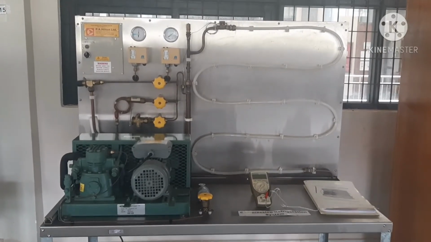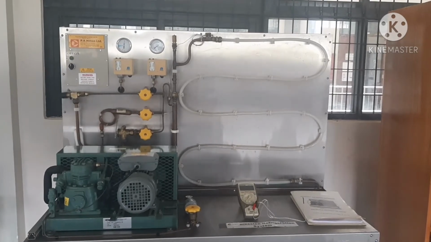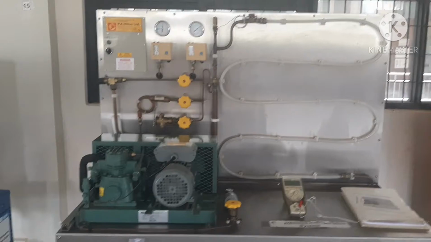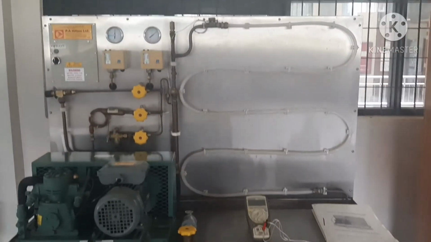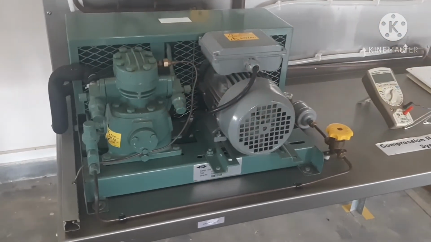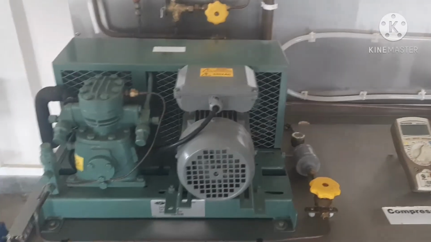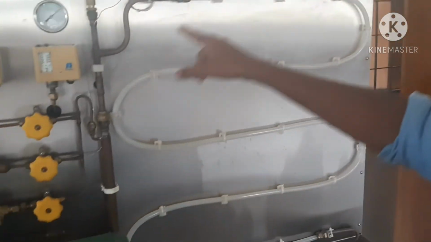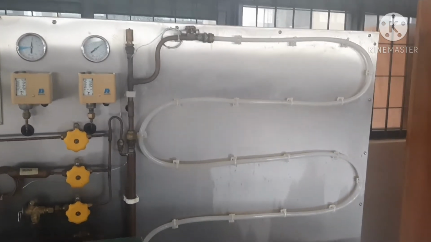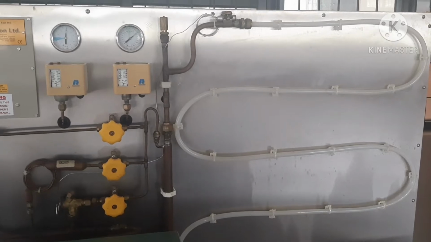Here you can see this is the experimental setup. Here we have three different types of expansion valve, so by changing the expansion valve we can evaluate the function of the different types of expansion valves. Here you can see this is the compressor, right? Inside this box there is a condenser, right? The other part, this one, is the evaporator, but it is made of transparent tube, so that we can observe the phase change of the refrigerant, right? Because inside the evaporator there will be a liquid and vapor phase change, right?